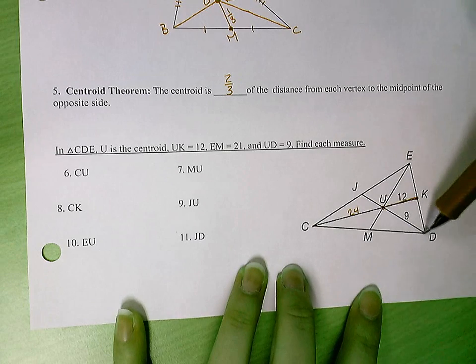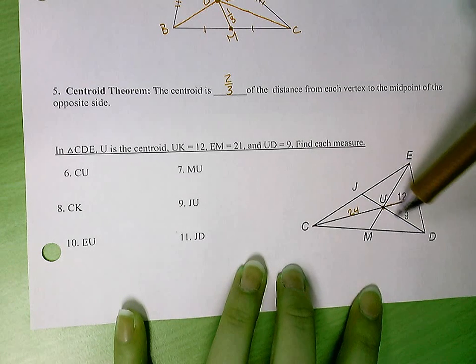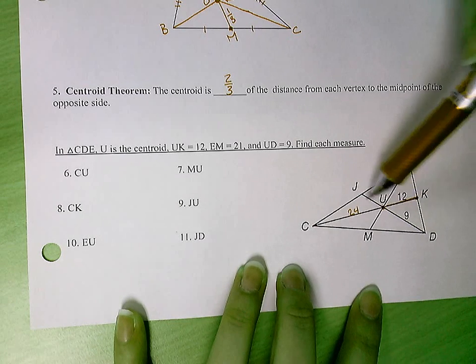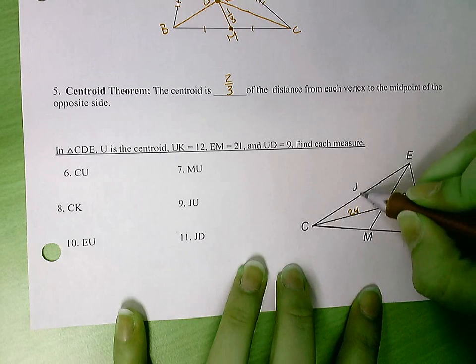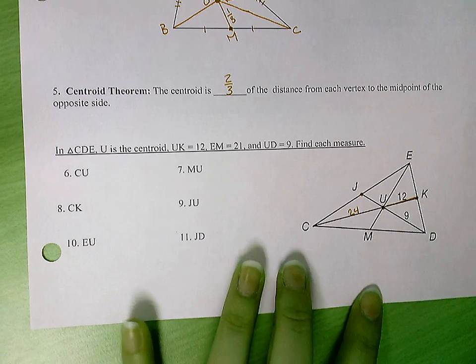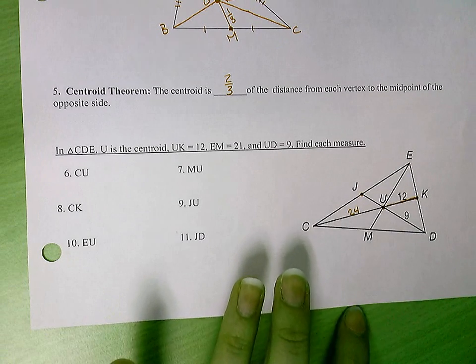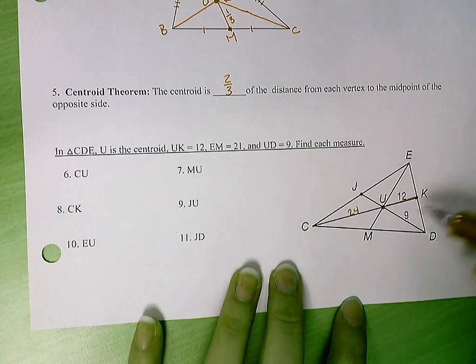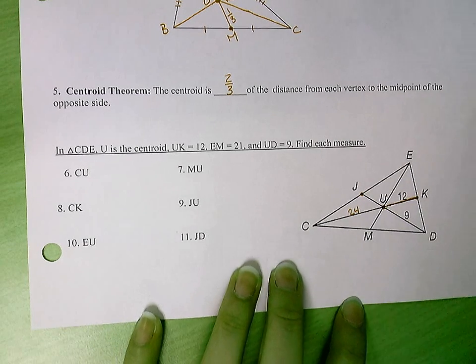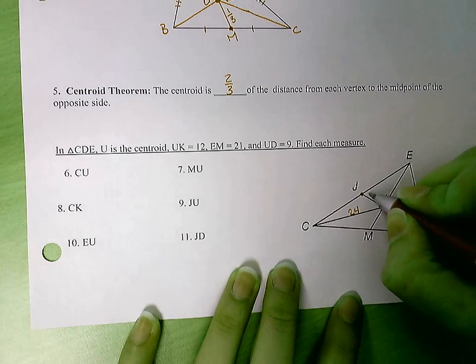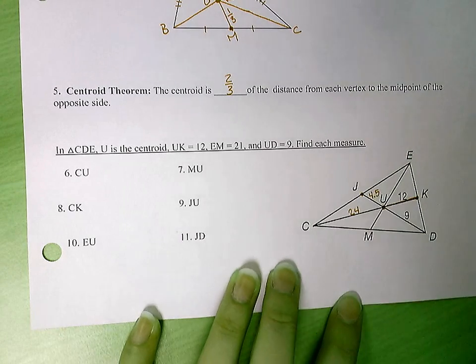Now here, UD is 9. That's from the angle to the centroid. So how do I find the length from the centroid to the side? Not multiplying this time, you'd divide. So I take 9 divided by 2. Yes, it's a decimal. It's 4.5.